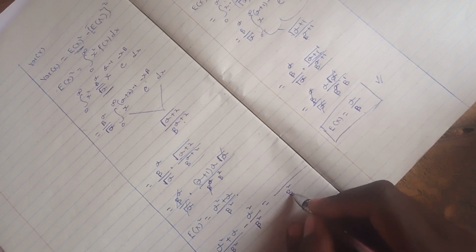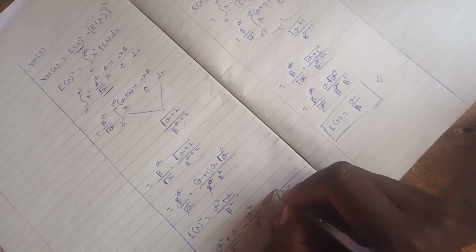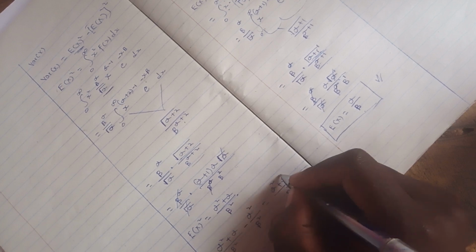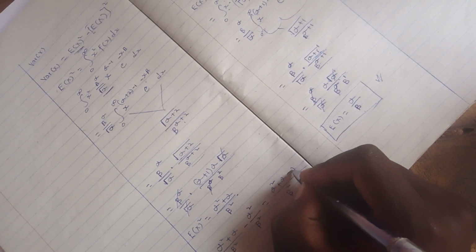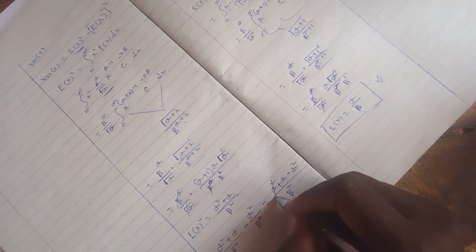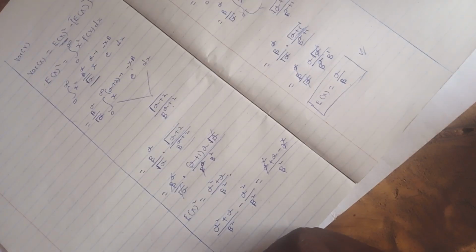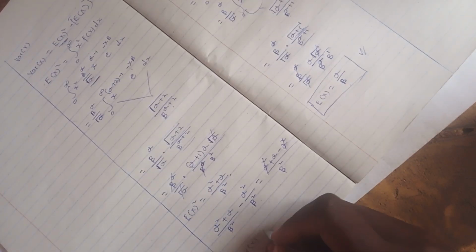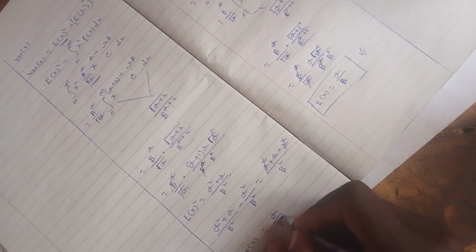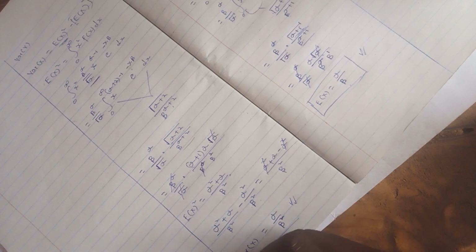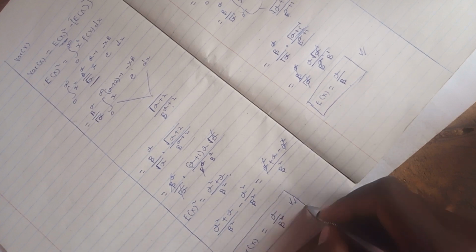We take this one, which gives us alpha squared plus alpha minus alpha squared. So this one cancels out this one, and we remain with the variance of x being equal to alpha out of beta squared. That's how we derive the variance.